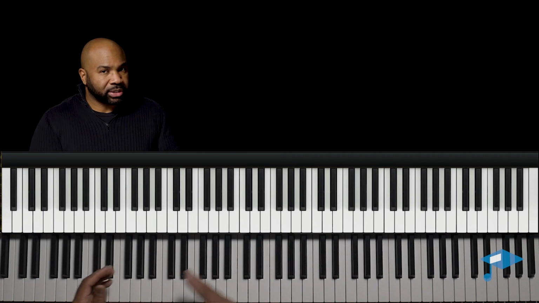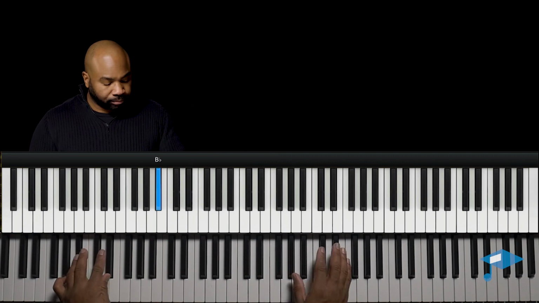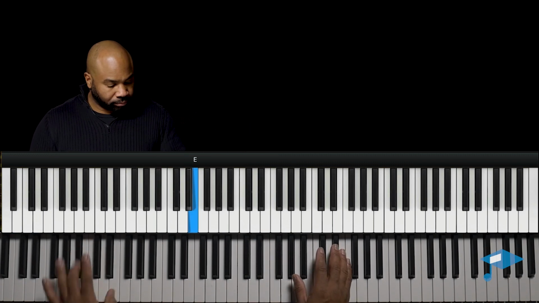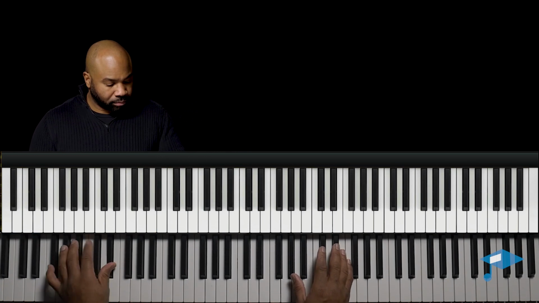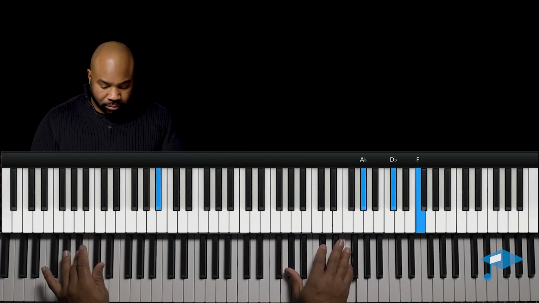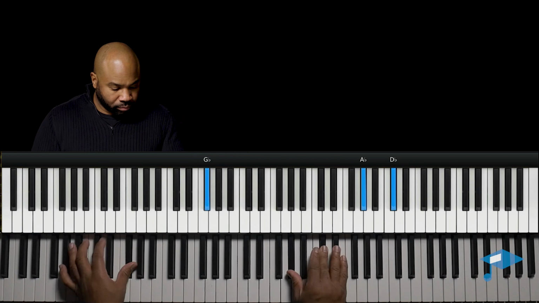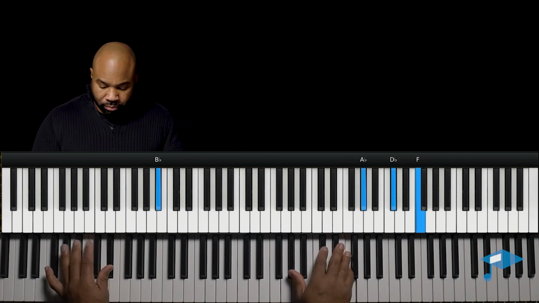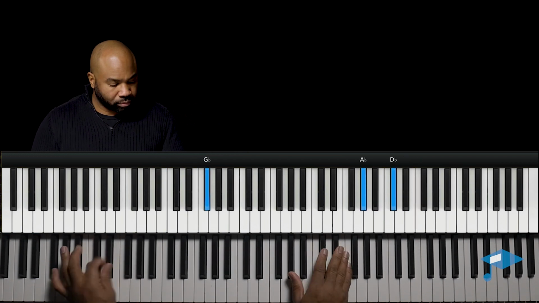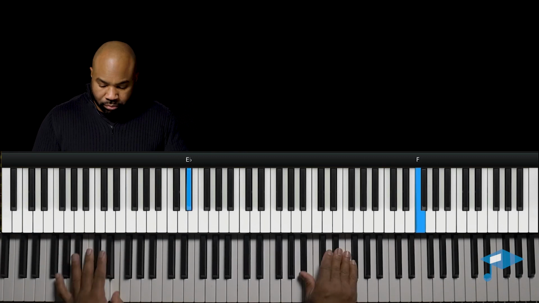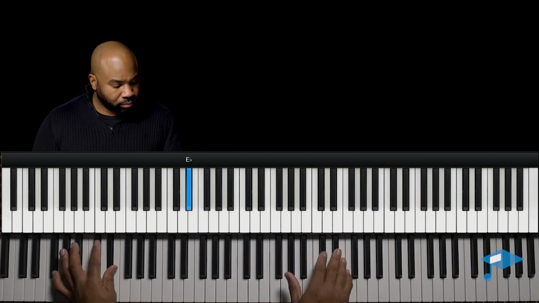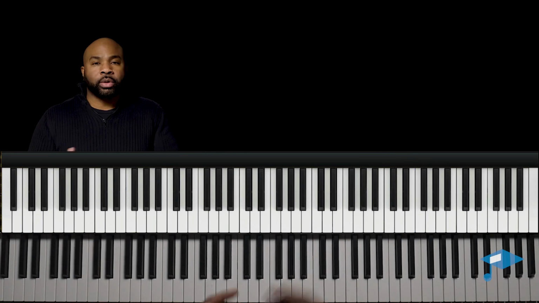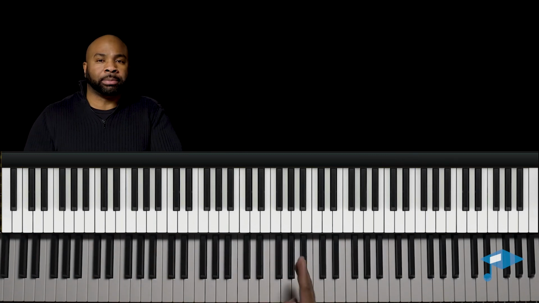So it's the same thing, and I'm just going to take it down an octave here. So you get the picture here. You practice it and then you build it up. You can take it down an octave and play it where you need to play it.